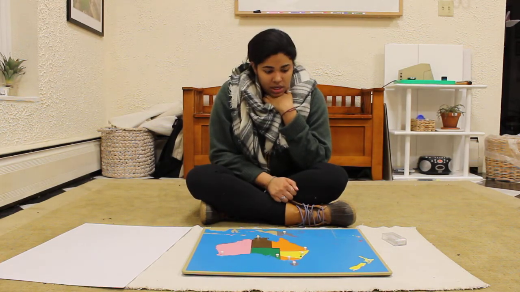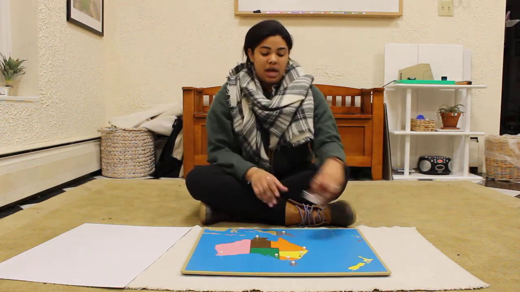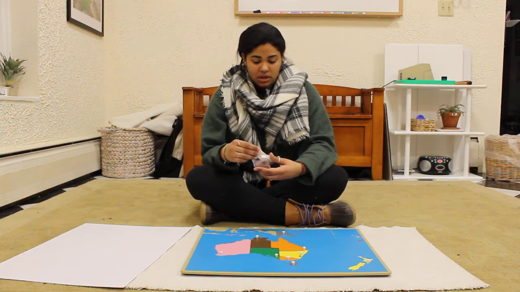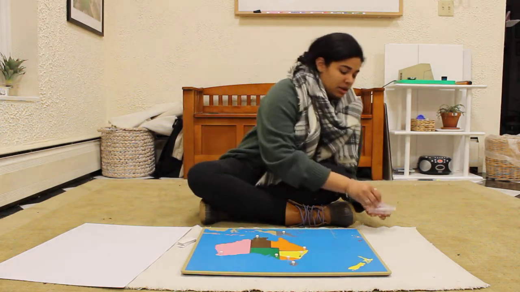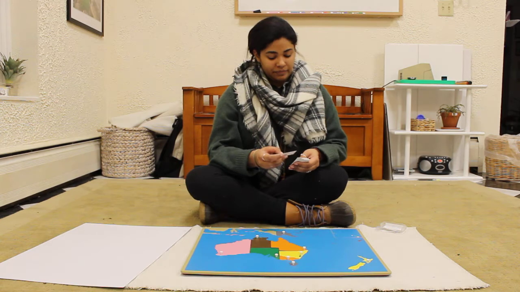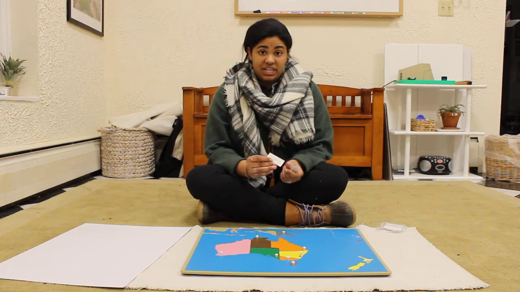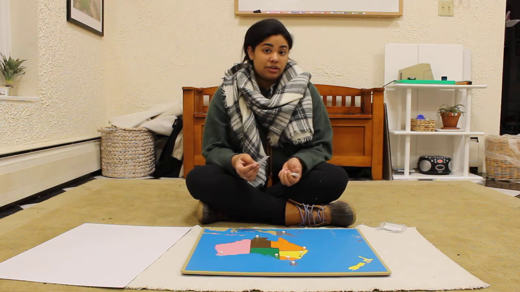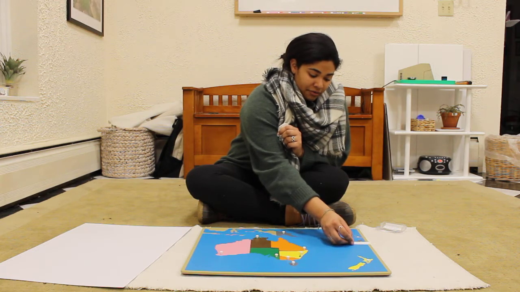So we are going to talk about how Australia is broken up and what other countries are part of Oceania. We have all the names we need for labeling our country and our continent. The first country we're going to do is Fiji. Fiji is a small island near Australia. It's this group of red islands right over here.